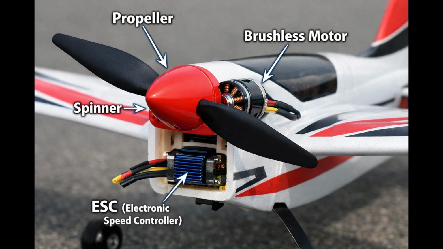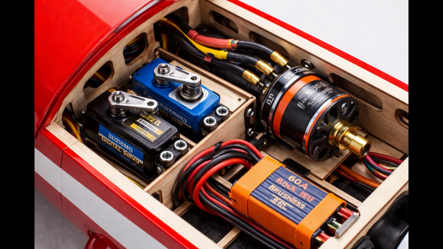Electronic speed controller, ESC. The ESC controls the motor speed, receives signals from the receiver, regulates power from the battery, and allows smooth acceleration and deceleration. Without an ESC, you can't control motor speed. Battery. RC airplanes usually use LiPo batteries, lithium polymer. Key specifications of a battery are voltage, capacity, and discharge rate. The battery powers the motor, receiver, and servos.